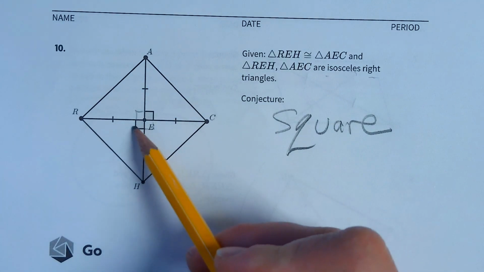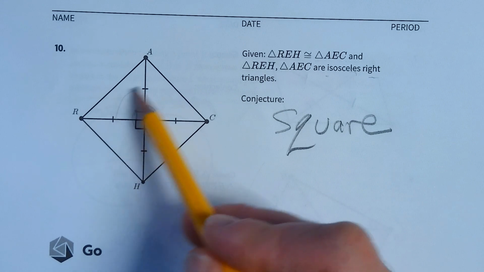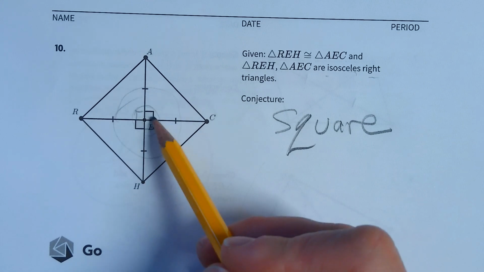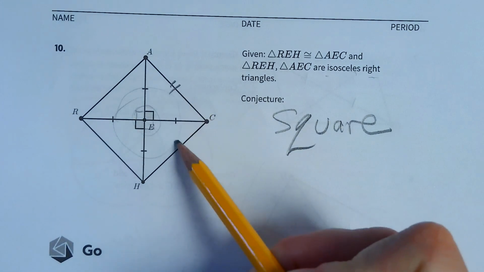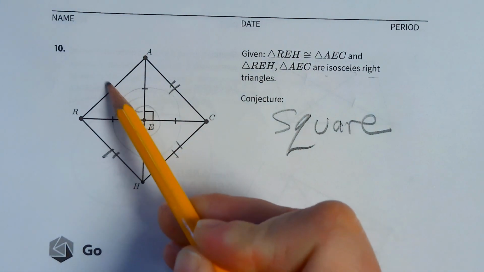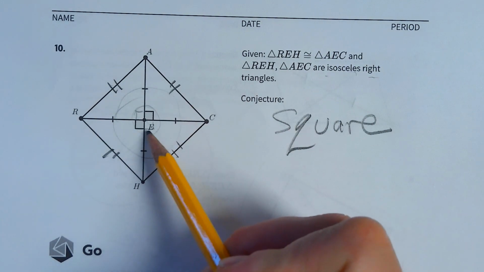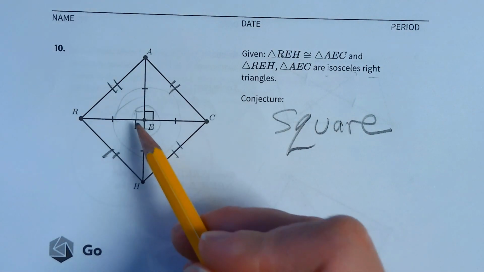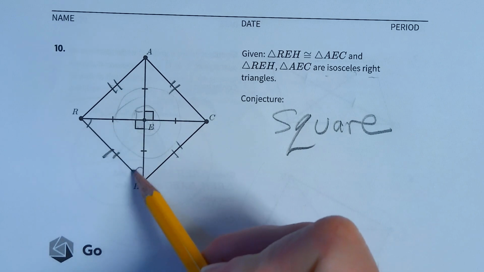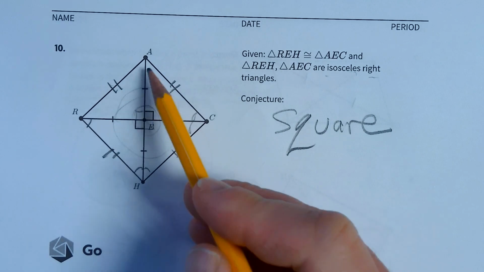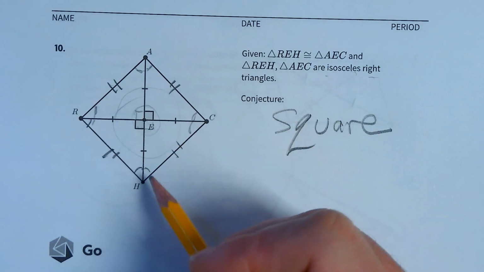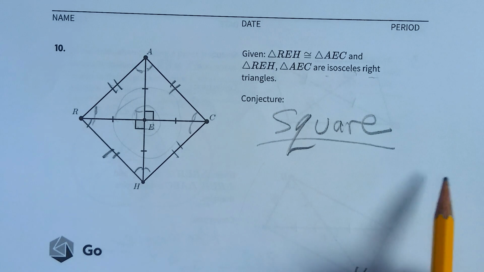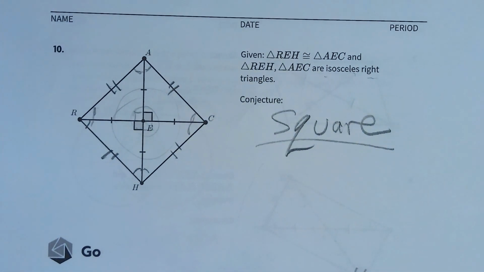Yeah, because if these are right angles, then these are all right angles, and these are all the same size, then these are all congruent triangles, and then these are all the same length by CPCTC. If these are isosceles right triangles, these have to be 45 degrees each. If they're all 45 degrees, then they have 90 in the corners, so it's a square. But again, you didn't have to prove it was a square. You just had to conjecture it was a square. Or even you could have conjectured something else. But square's the best thing to conjecture.